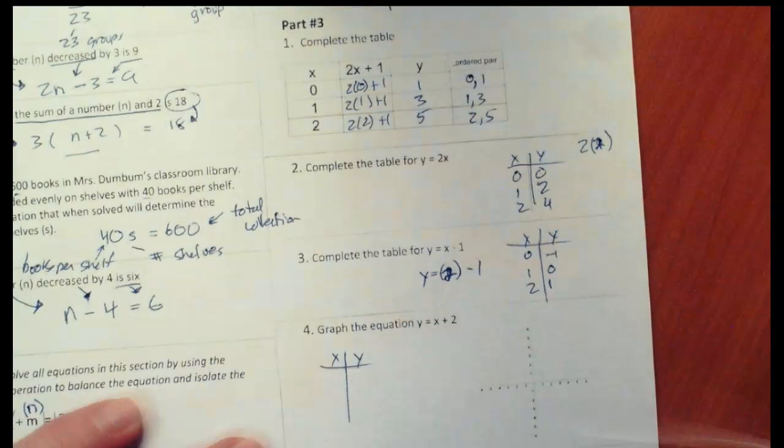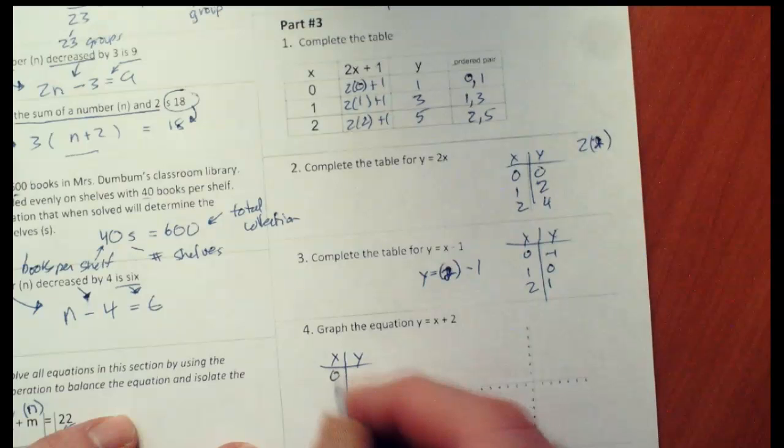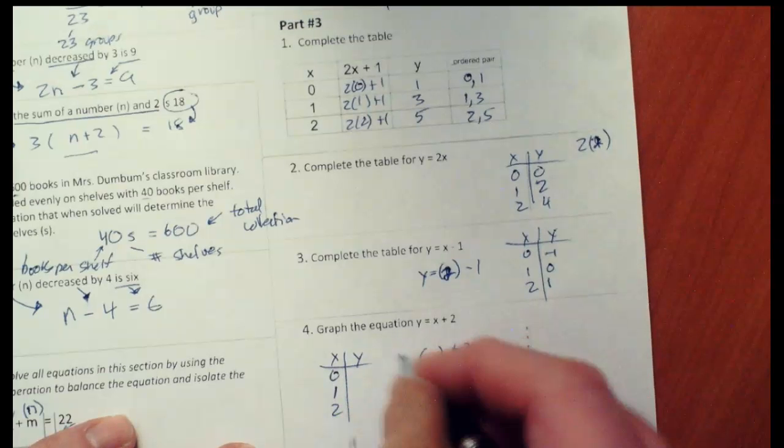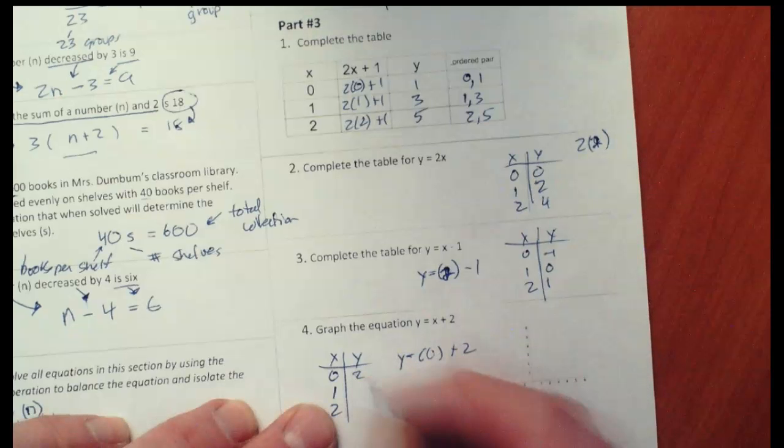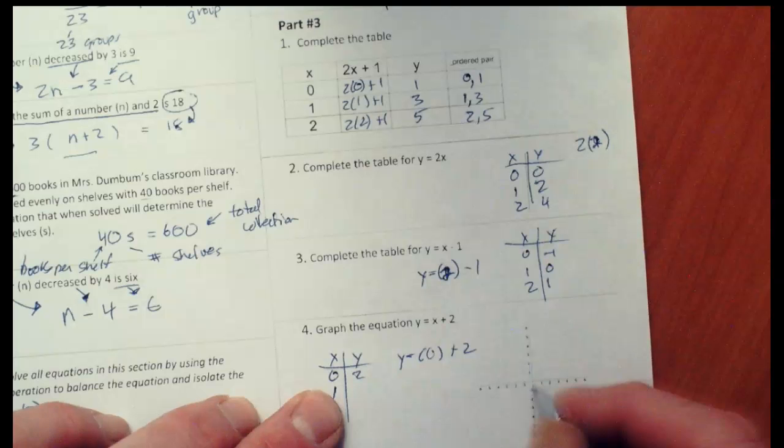Okay, graph y equals x plus 2. So I've got my xy table here. It's kind of light, but we got it on there. 0, 1, and 2 again. So we got something plus 2, y equals. So if I put 0 in there, 0 plus 2 is 2. There's my first ordered pair, 0, 2. So I can graph it. Over 0, up 2. I believe it's right there.